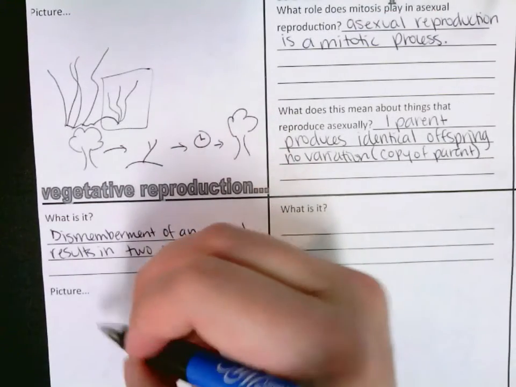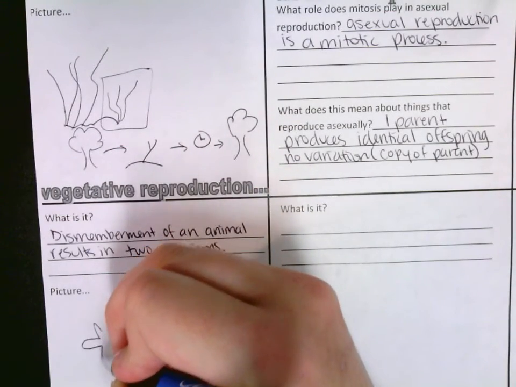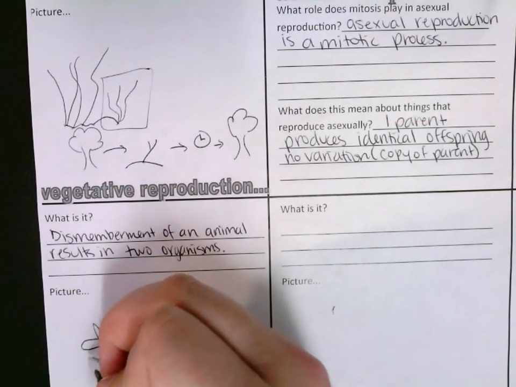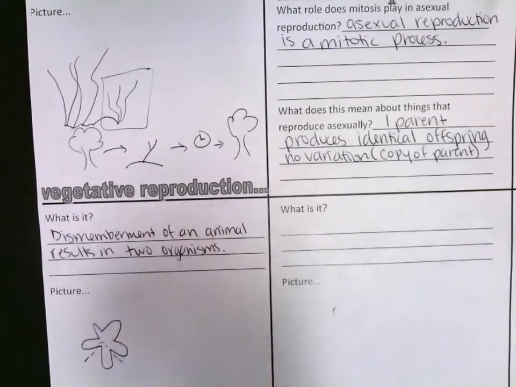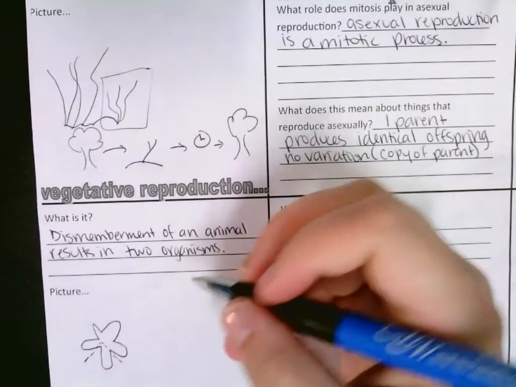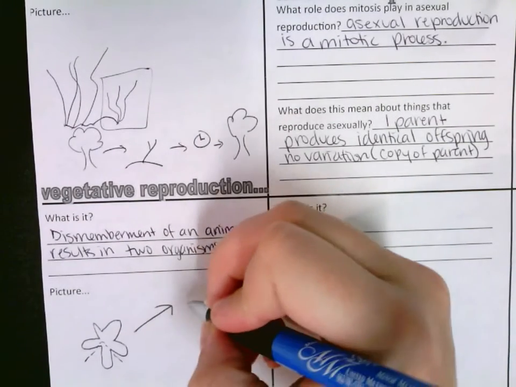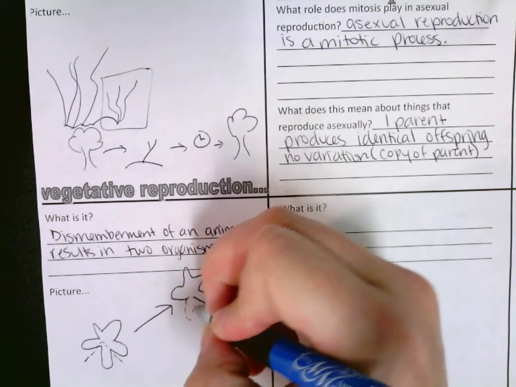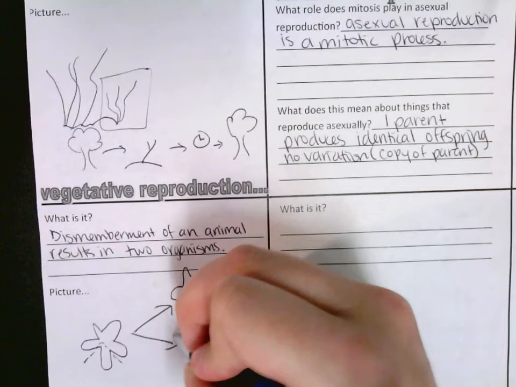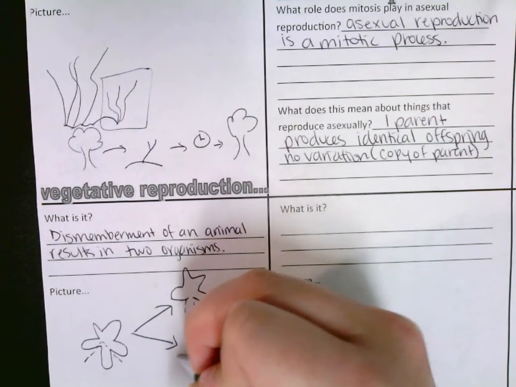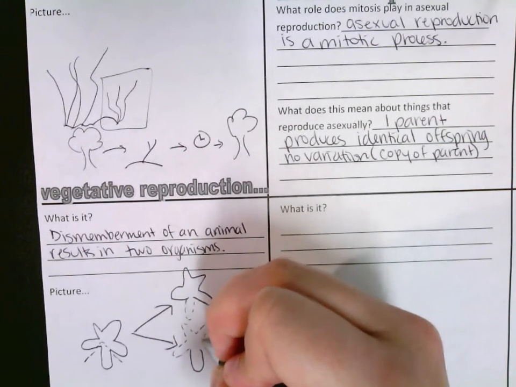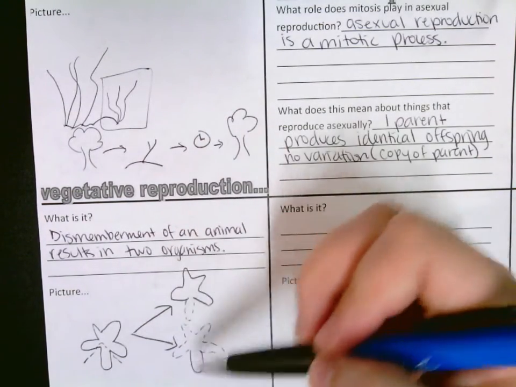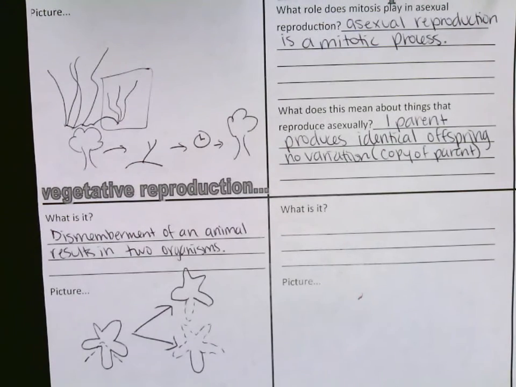So for instance, if we have a starfish and we take a piece of that starfish and cut it off, then not only do we have the original starfish that's going to regrow that limb, but the one limb that was cut off is going to regrow an entire starfish. So the injury of this one starfish resulted in two new organisms being formed.